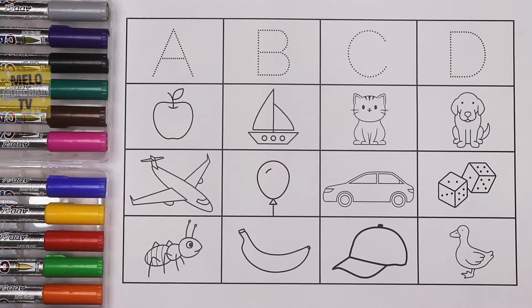Letters A, B, C, D, and we'll learn numbers from 1 to 20. But before that we'll learn some shapes.